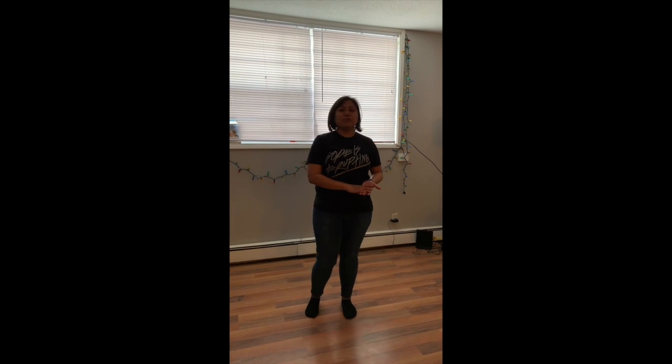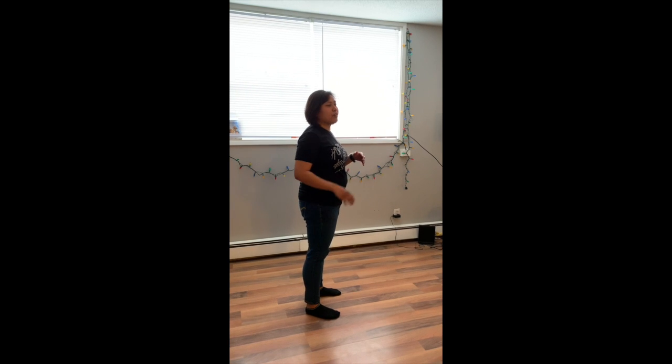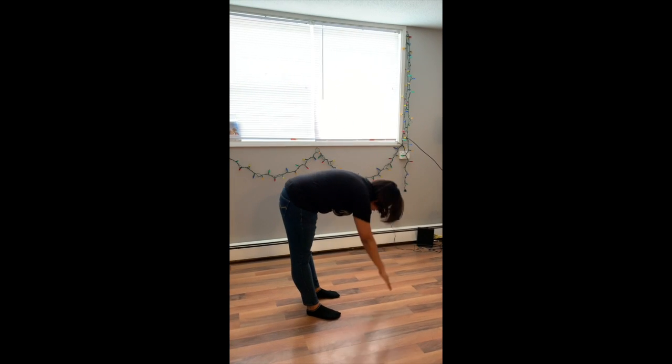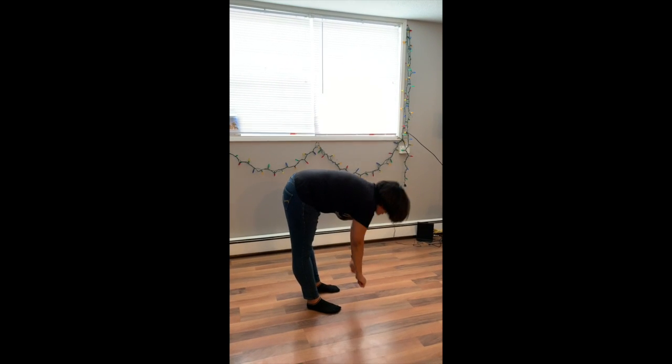So here we have the movements for the myofascial lines. So let's start with the superficial back line. So you're gonna stretch this part. All you have to do is a forward fold so that you will feel all the stretch from here until your hands.